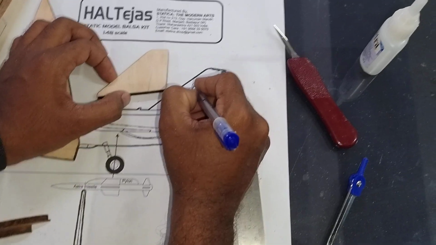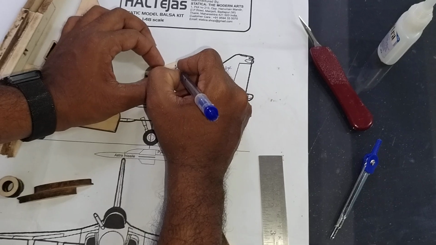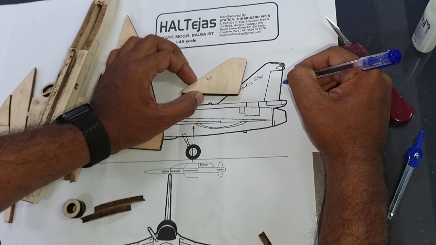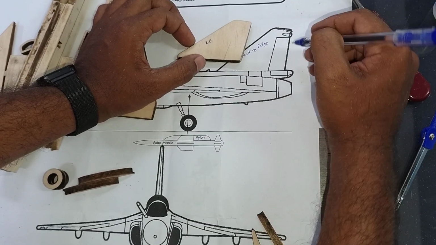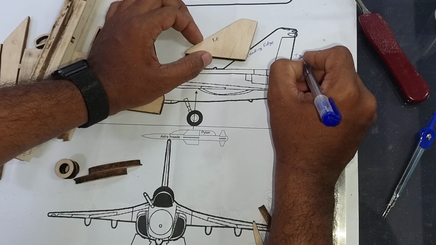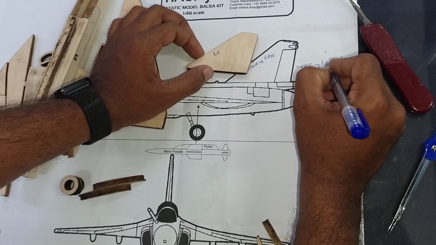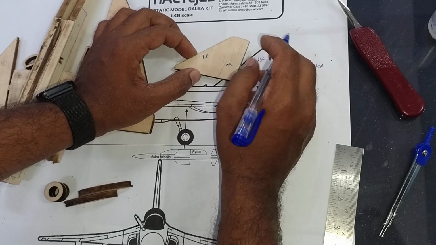Here you can write LE. And this edge of the part is facing towards the engine. That's why it is known as the trailing edge. Here you should write TE.